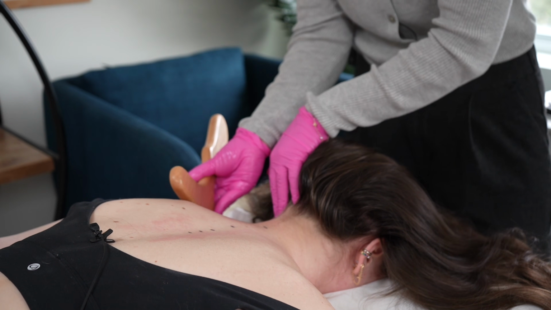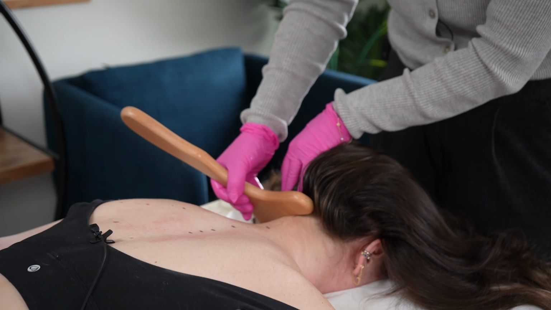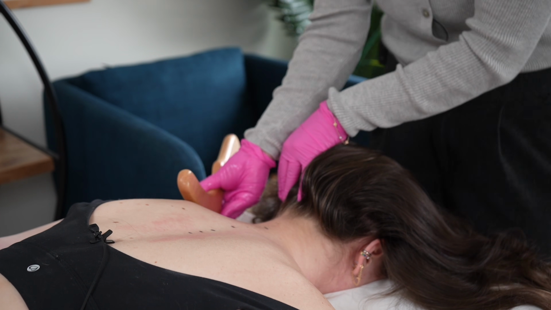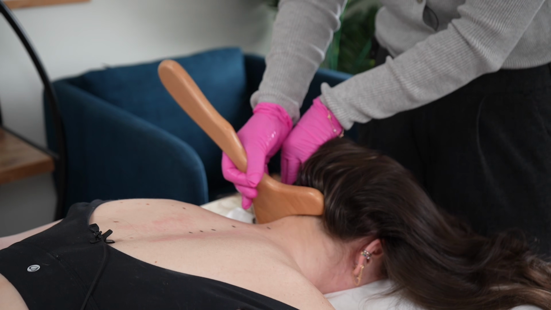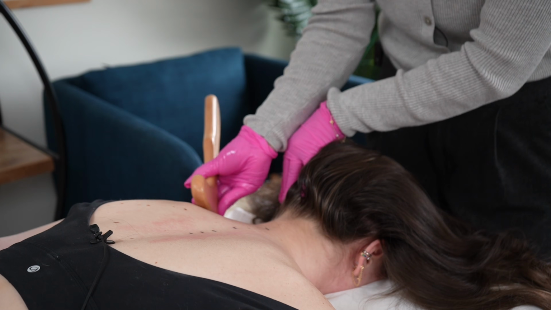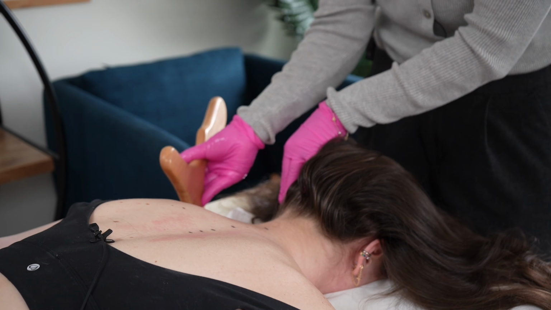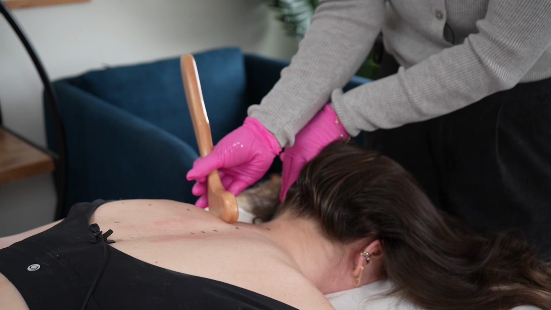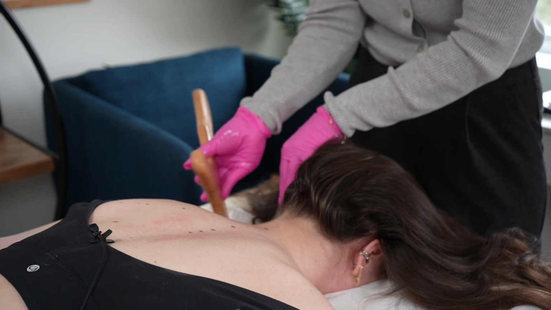So we want to move the lymph up. We're using very gentle strokes.